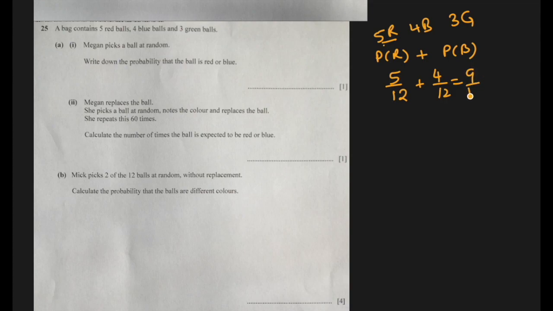That becomes 9 out of 12, which is 3 out of 4, 3/4. We can confirm this by finding the probability of green, which is 3 out of 12 or 1/4. Remove this 1/4 from the whole probability of 1, you get 3/4, which is this, and our answer is correct.